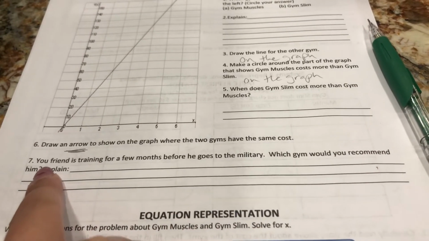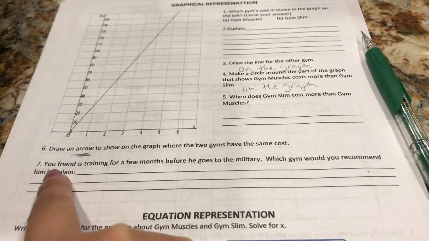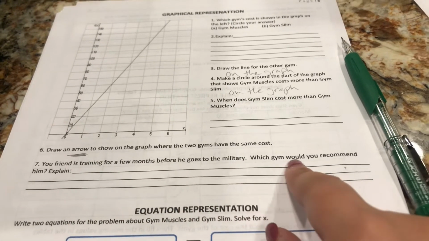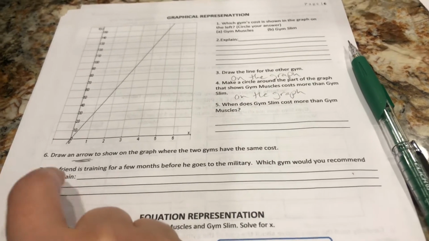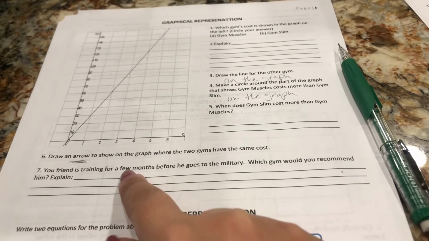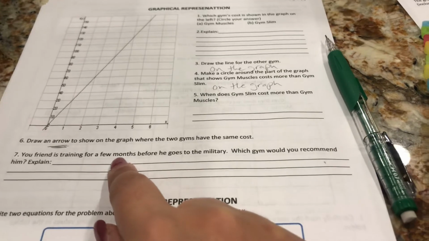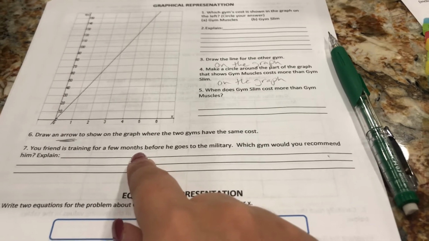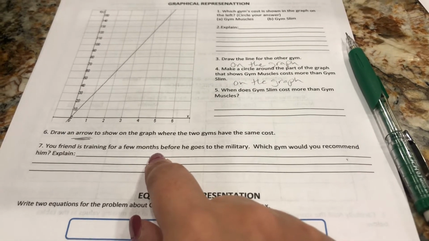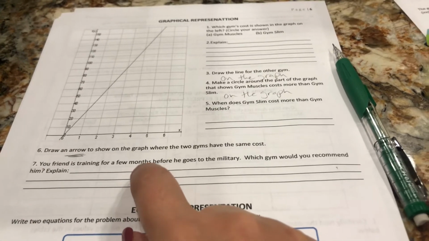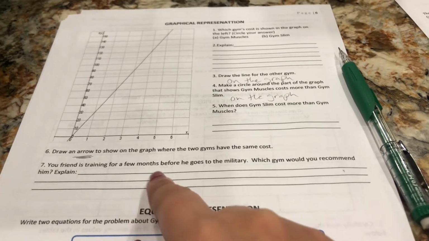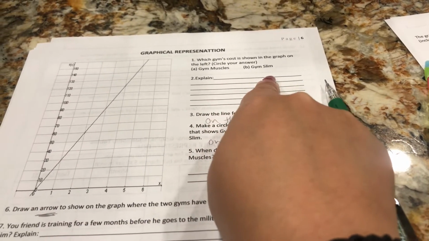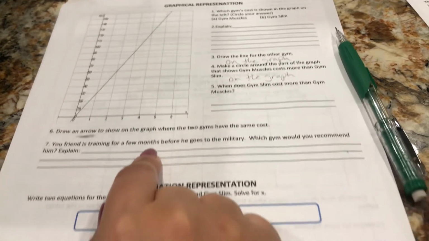All right. Question 4. Your friend is training for a few months before he goes to the military. Which gym would you recommend for him? Now think about that. He only needs it for a few months. So it's not for like years and years and years. He only needs it for a short amount of time. Do you think that he wants to pay more, or do you think that he wants to pay less? So keep that in mind when you're answering this question. Which one would you tell him to pick? Would you tell him to pick Gym Muscles or Gym Slim if he only needs it for a few months?